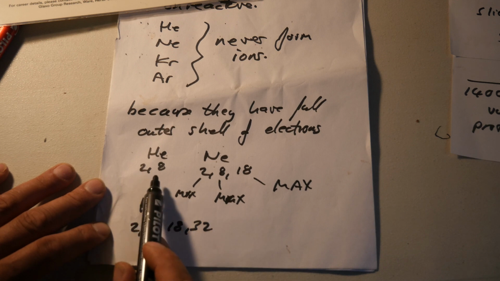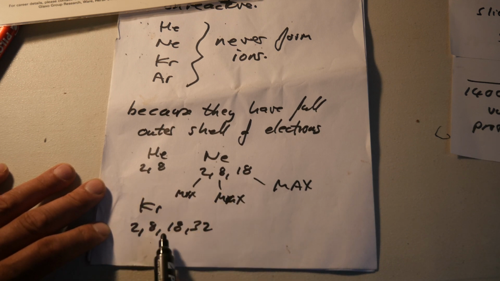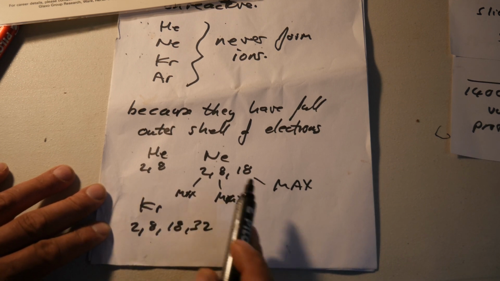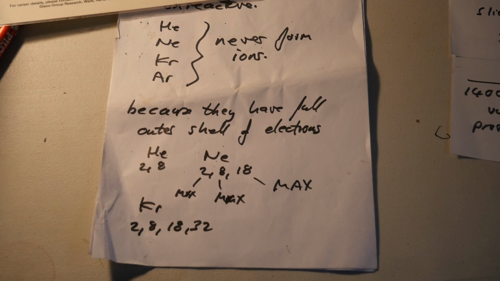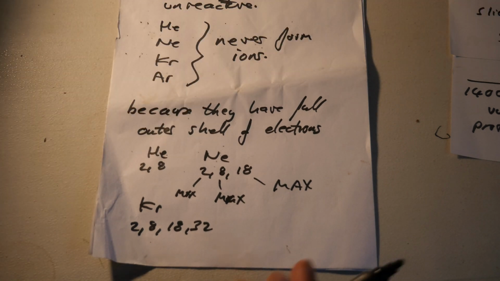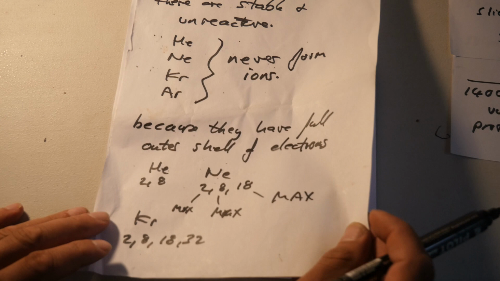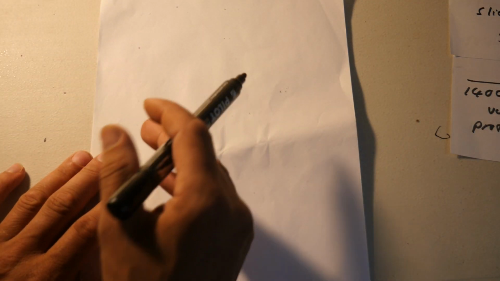So these cannot gain electrons and they cannot lose, because they're completely full, okay? So those are noble gases and ions.